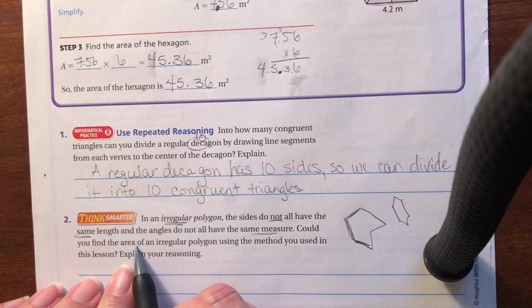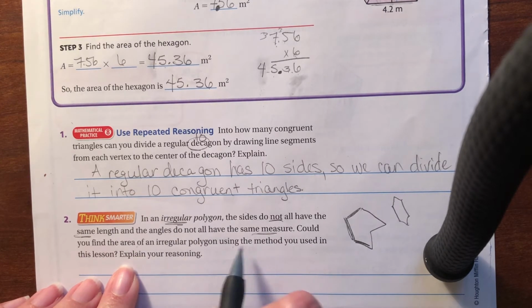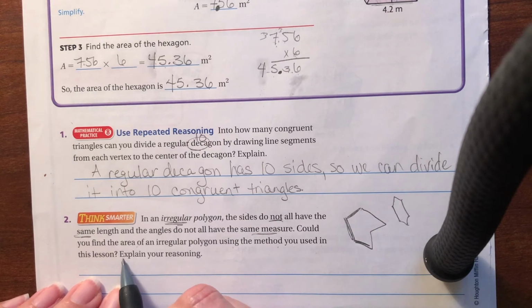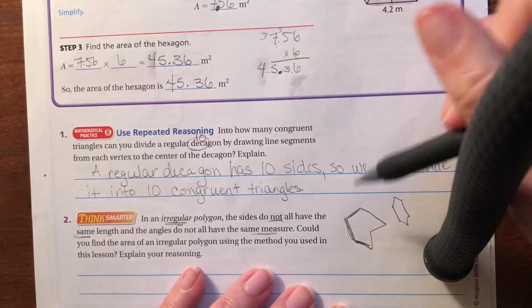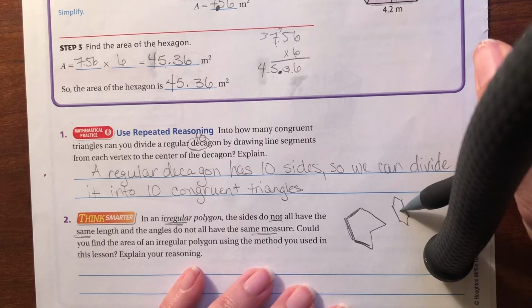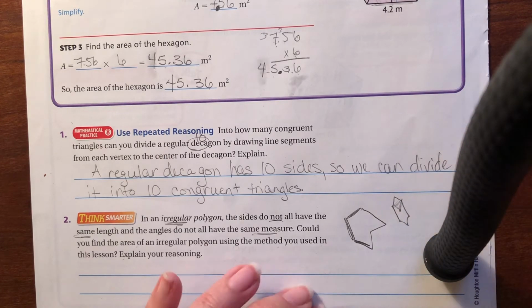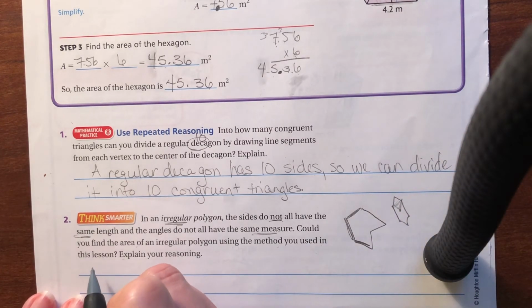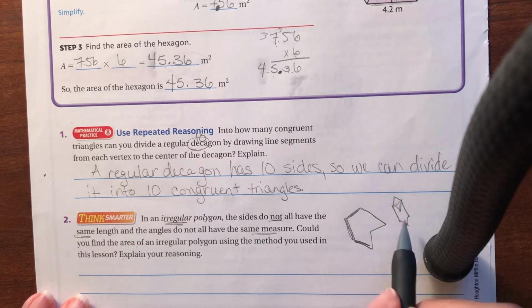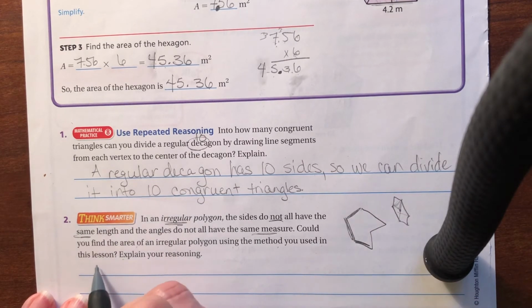Could you find the area of an irregular polygon using the method you used in this lesson? So no, you really couldn't, because let's say you did find the center. These different pieces are not going to be the same length. You can't divide it evenly if the lengths are not the same.